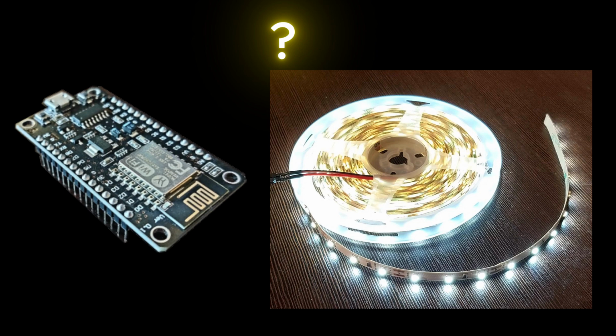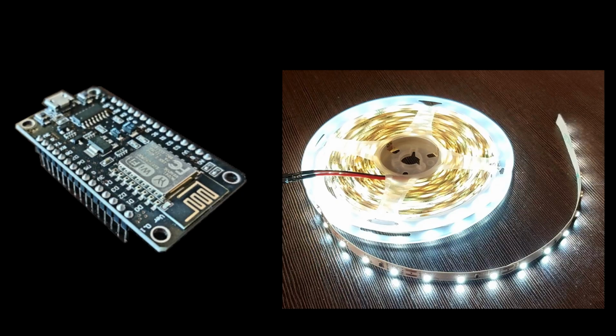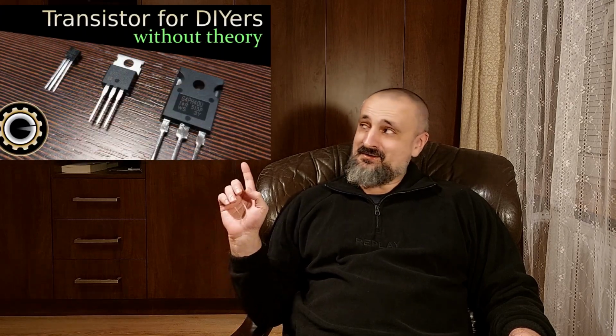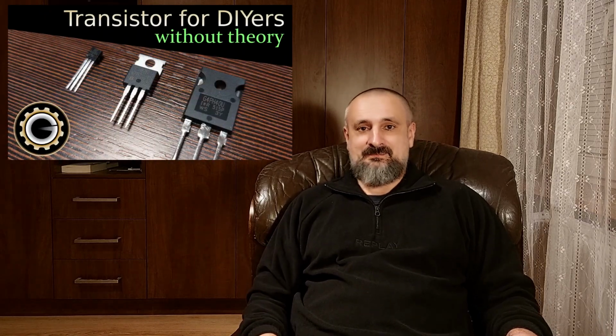As usual, there are several ways to handle it, but in my opinion, the best one will be to use appropriate transistor. In case you already feel overwhelmed by just mentioning this mysterious semiconductor, don't worry. In this video, I showed that in simple applications like this one, there are just a few simple rules that you need to know to build your own devices utilizing transistor.